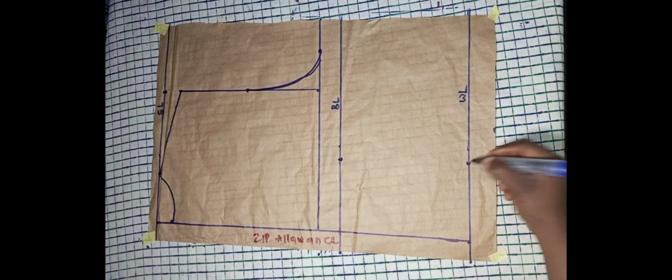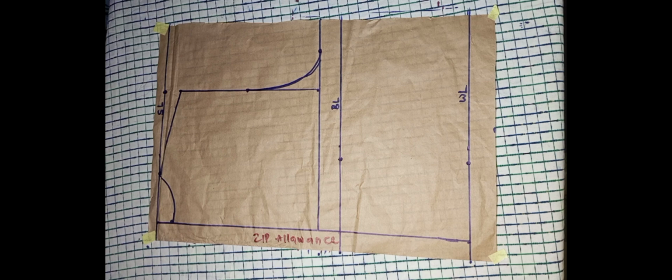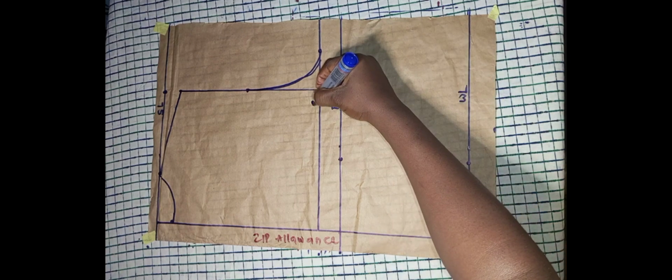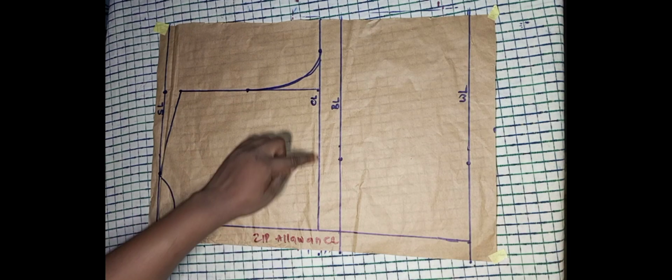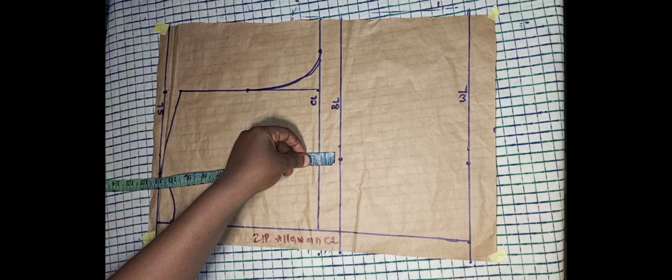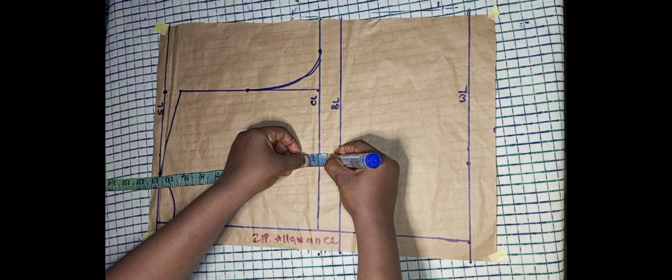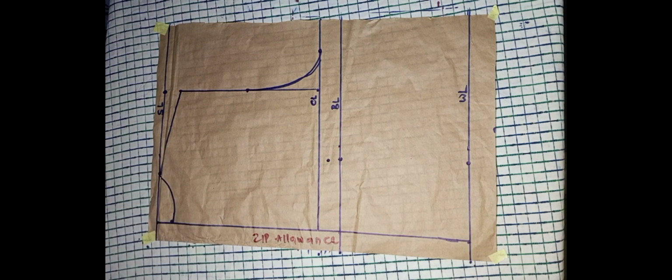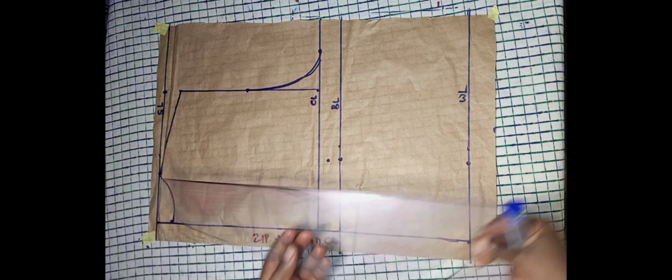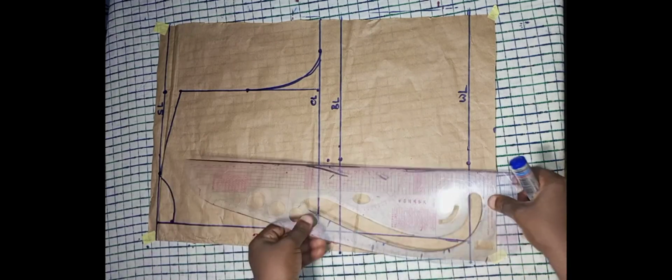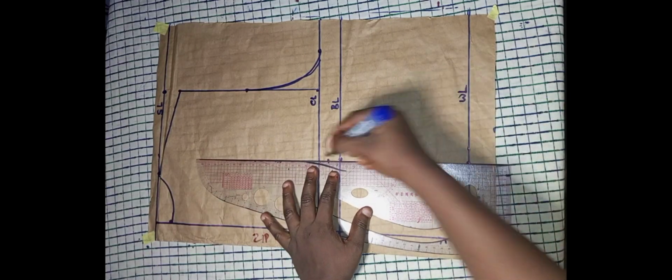Now I'm going to connect both points, but before doing that, from my chest line I'm going to be coming down by ½ inch and take it there. Now I will connect, meeting each point with my ruler.